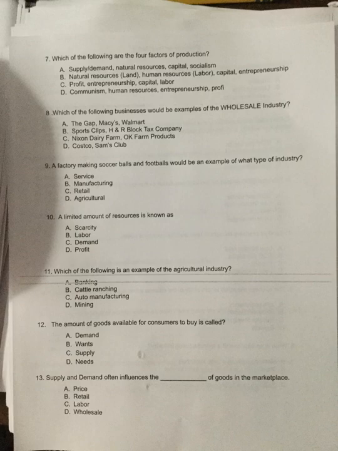Question number 12. The amount of goods available for consumers to buy is called A, demand, B, wants, C, supply, D, needs. Question number 13. Supply and demand often influences the blank of goods in the marketplace. Is it A, price, B, retail, C, labor, D, wholesale?